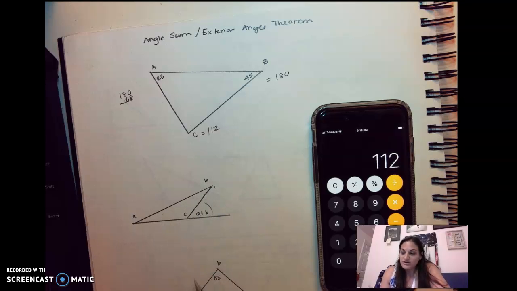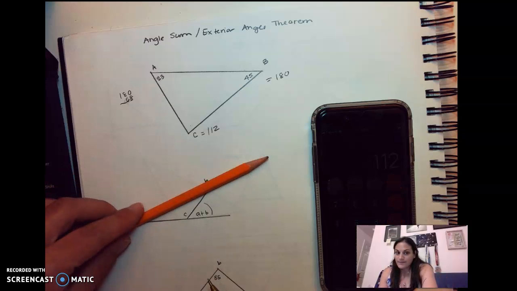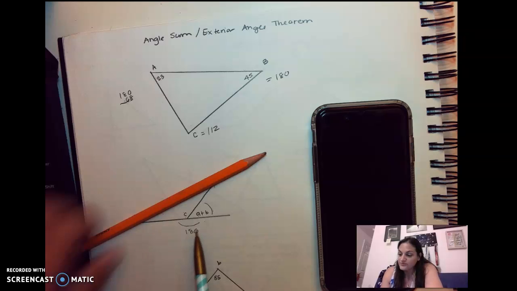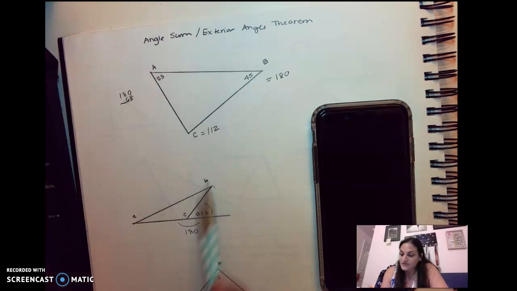But you already know that any two angles here, when they make a straight line, have to add to how many degrees? Oh, 180, which is the same thing as the measure of a triangle. So it makes sense that these three angles here, A plus B plus C, equal 180 because those are also the three angles inside the triangle.